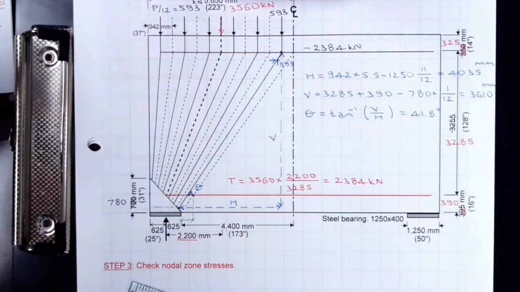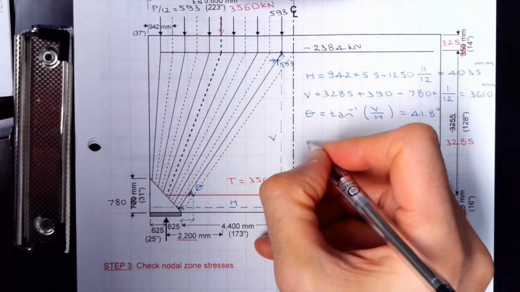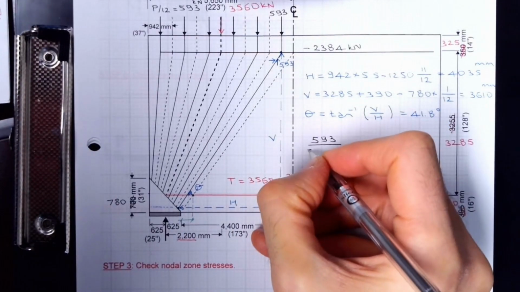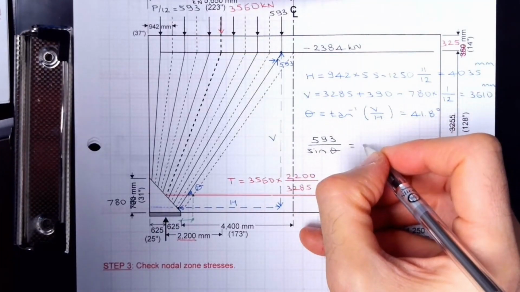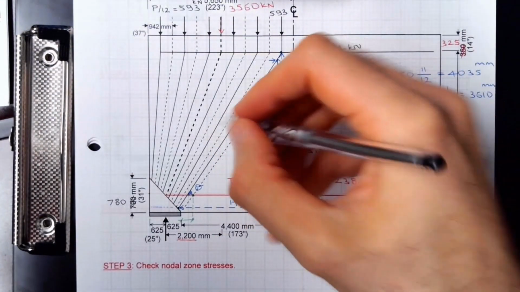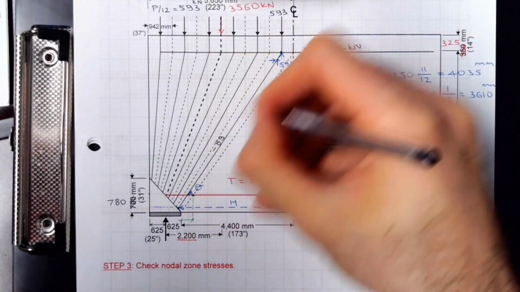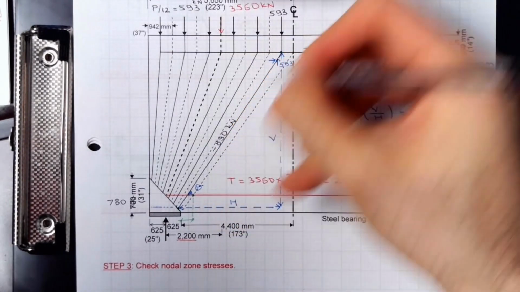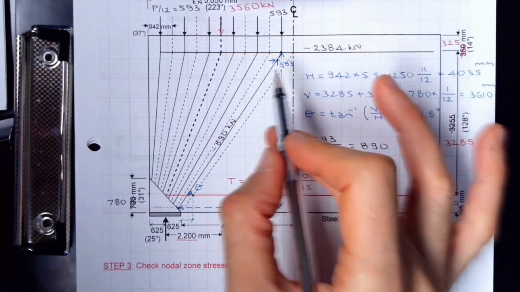Then we can easily get the force. The force on this strut is going to be 593 divided by sine theta, 890. So the force on my most critical strut is going to be minus 890. I didn't calculate the horizontal component, which is not needed. If you want, you can go ahead and calculate that.